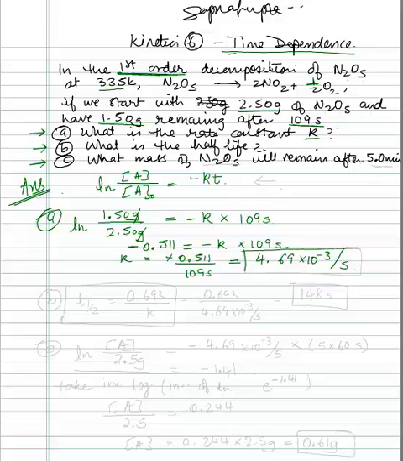So this is our value of K for first order, and you know it is also correct because the K value for first order is always per second. You can see that in the table that I've given in the PowerPoints.